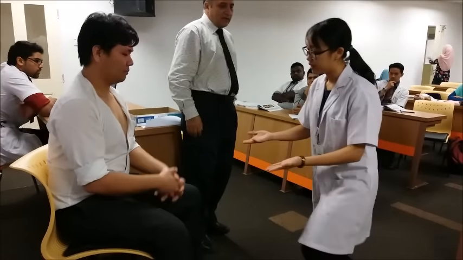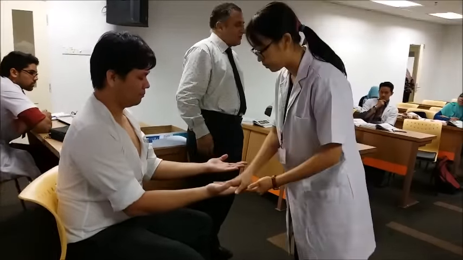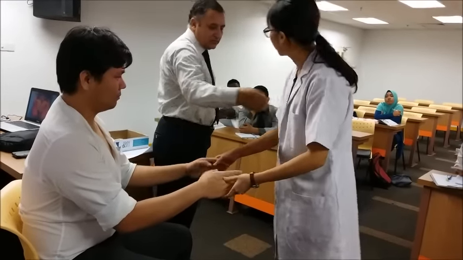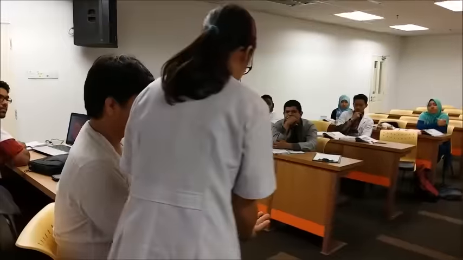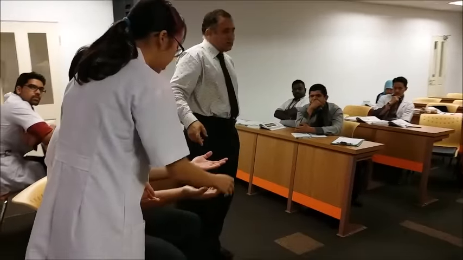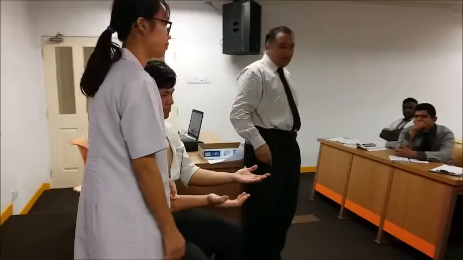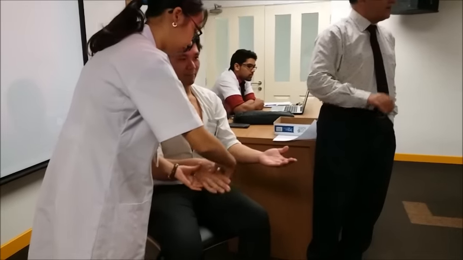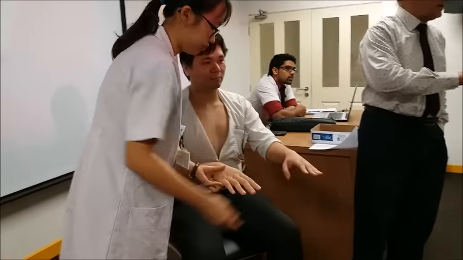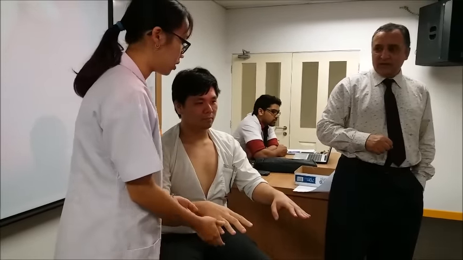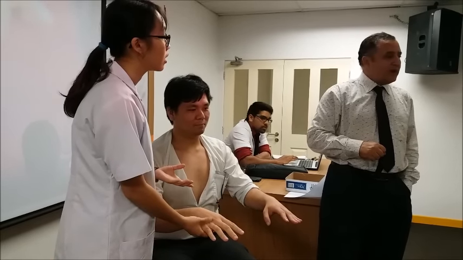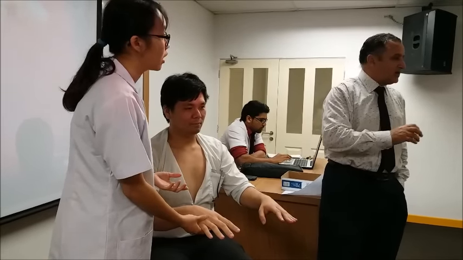Can you give me your hand? Okay. So she is looking for any palmar erythema. You have to show them. You have to move this side. Yes, like this, exactly. So looking for any palmar erythema. So she is also looking for any clubbing of the fingers, because there will be acropathy in case of hyperthyroidism. And the hand feels warm and hot, and sweaty.